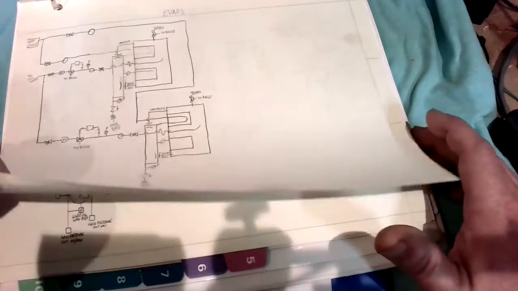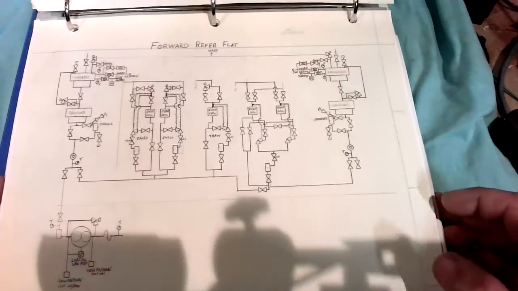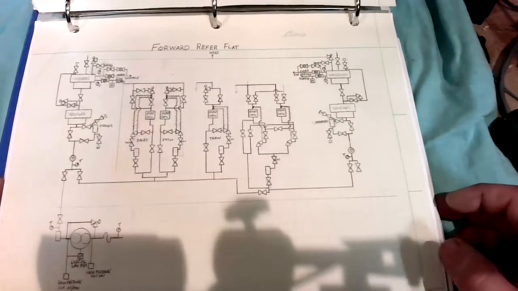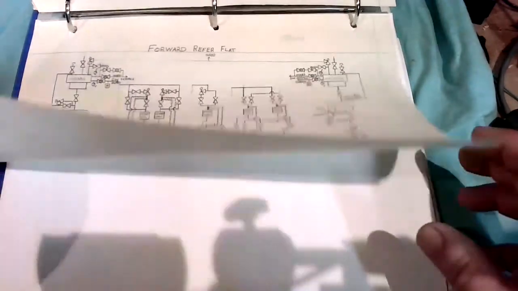Then evaps, and everybody's favorite, the refrigeration system. So as you can see, we've got drawings for just about everything.